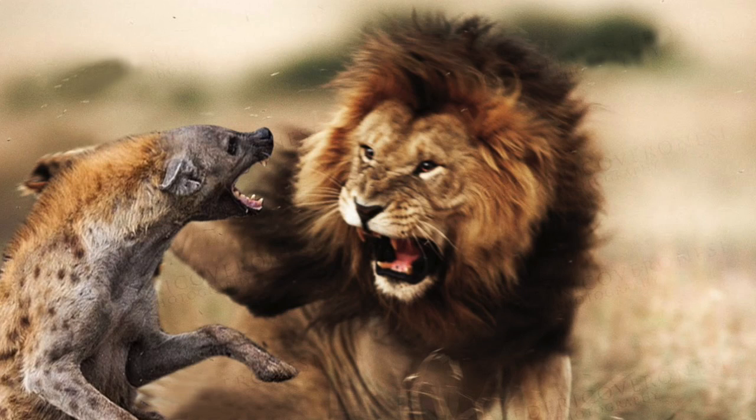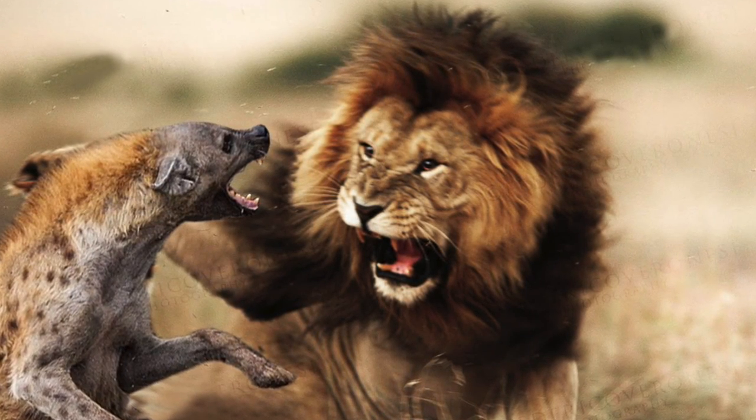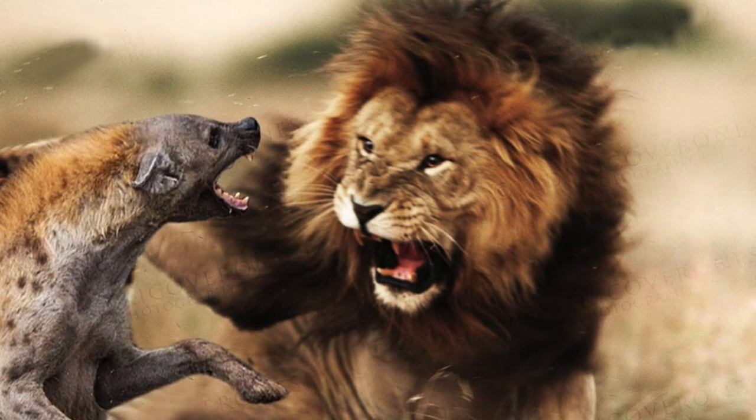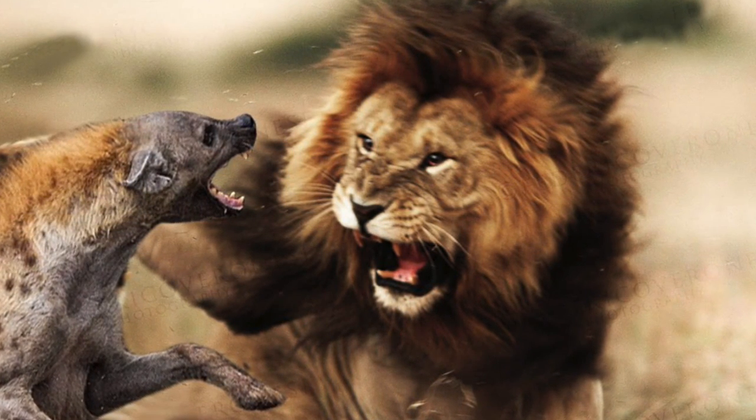An example of commensalism is with hyenas and lions. The lion will eat, and the hyena will get the leftovers. The lion benefits and the hyena gets its food no matter what, so it's neither harmed nor benefited.